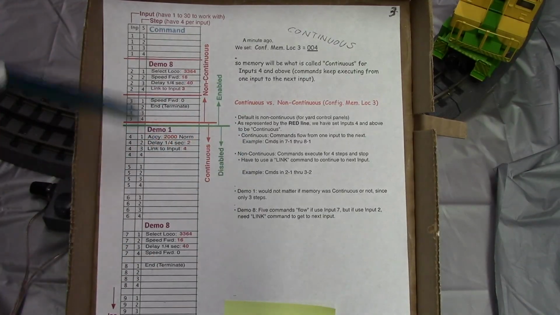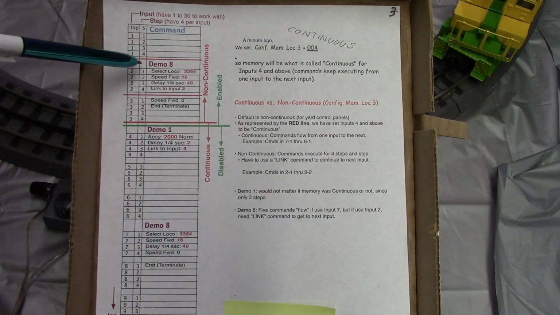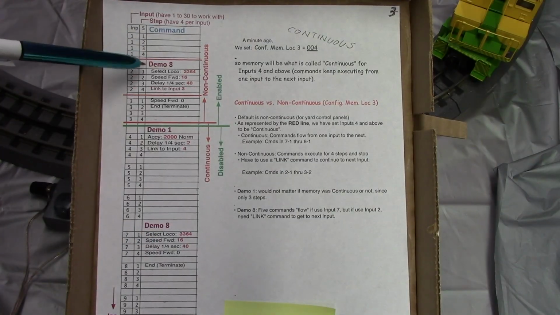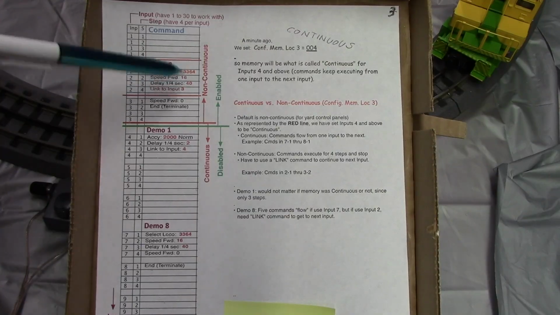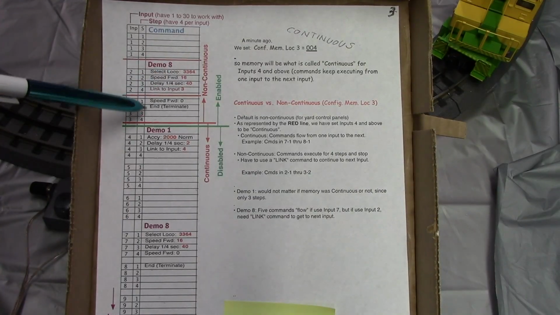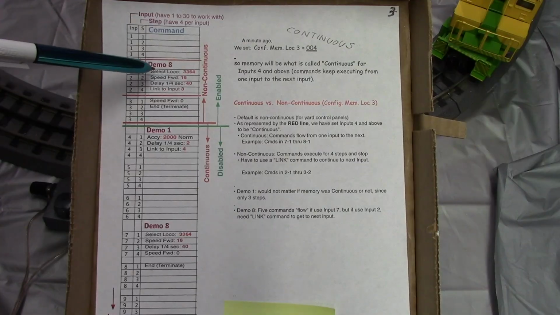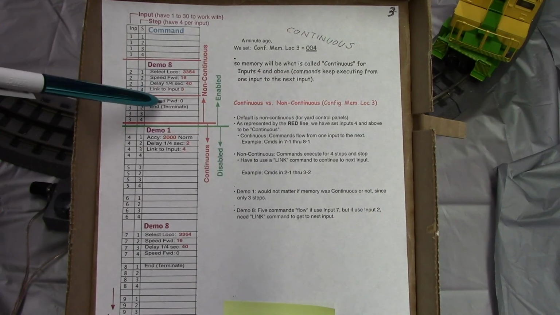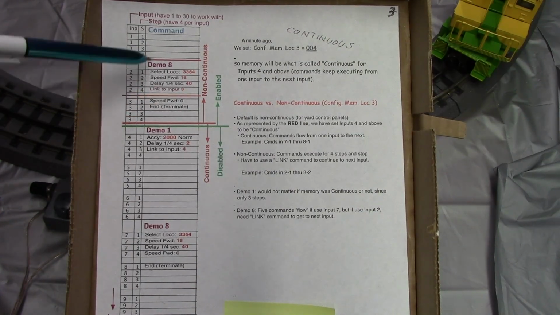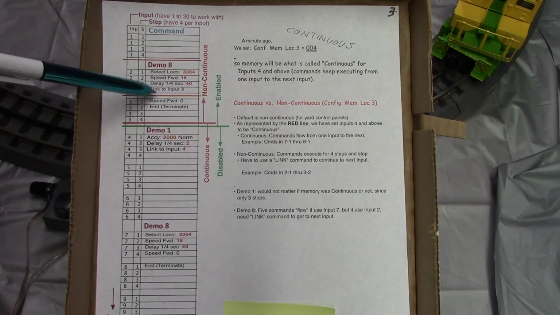If we put that same set of commands up here where memory was non-continuous, we'd have 4 commands. Well, we'd have 3, but then our 4th command would have to be a link to input 3 to get it over to the next input. Then we have to finish it here. So basically, we only get to have 3 real commands. We have to use a link statement to get to the next one. So it's less efficient for long programs because you got to keep using these link statements.